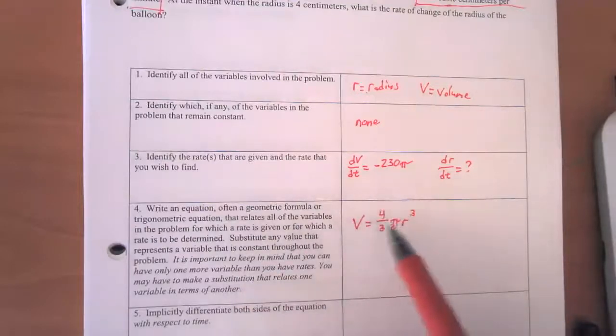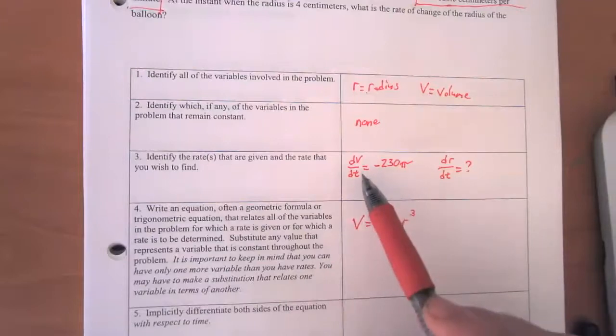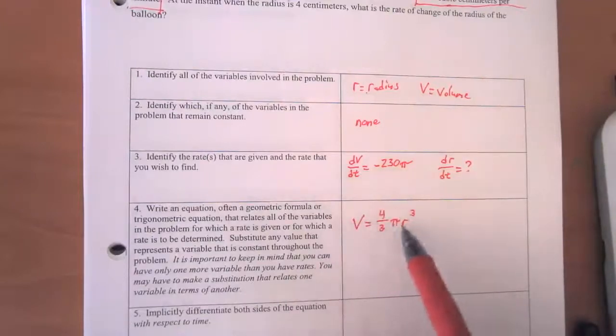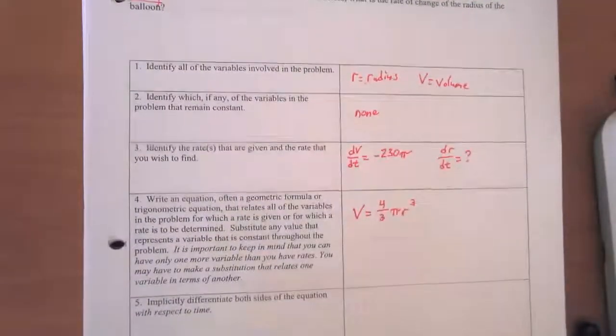But here we have two variables, R and V, and that's okay because we have one rate. So we've got two variables and one rate. So that's the right thing to do.